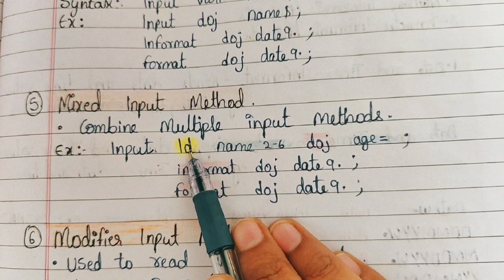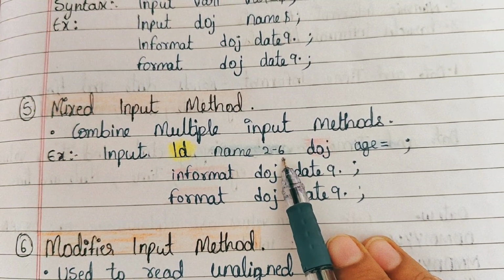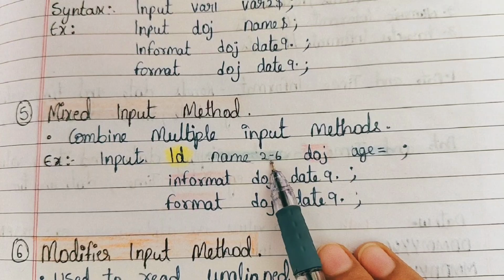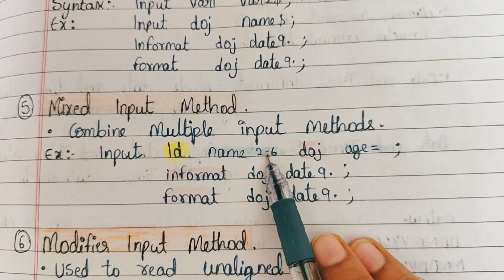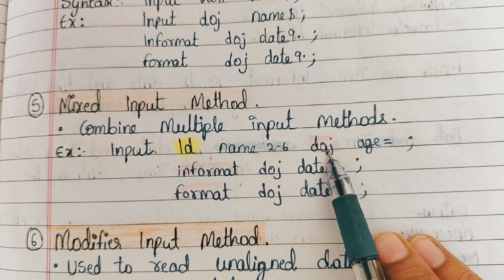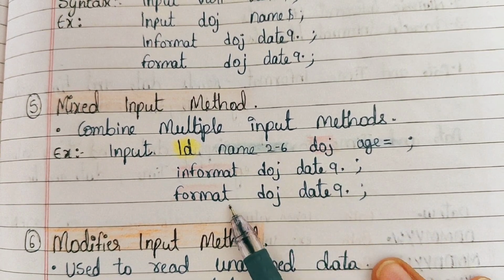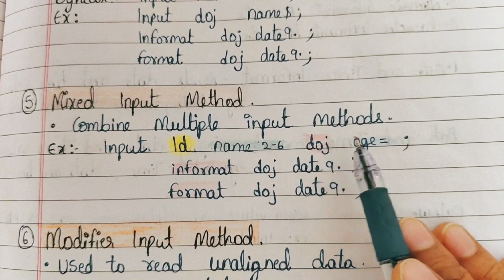That is only list input method. Next, name 2-6 is nothing but a column range. Yes, it specifies column ranges, right? So this is nothing but a column input method. DOG, we are using informat and format here. This is nothing but a formatted input method.